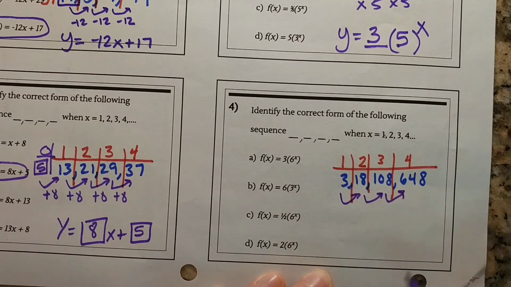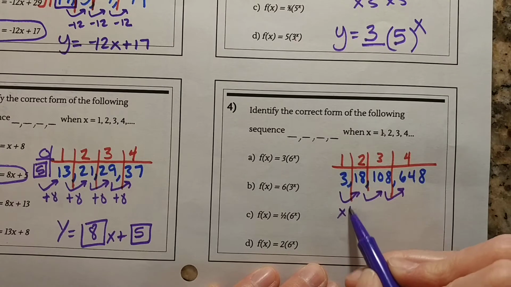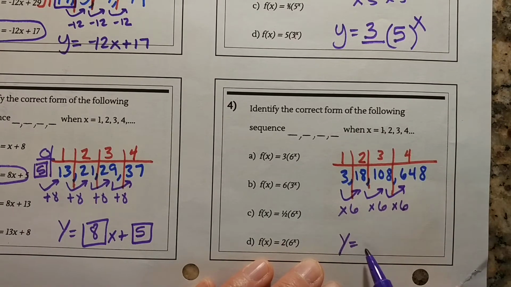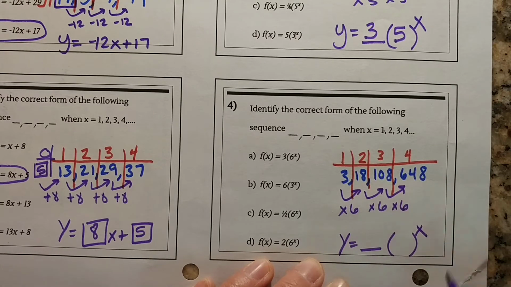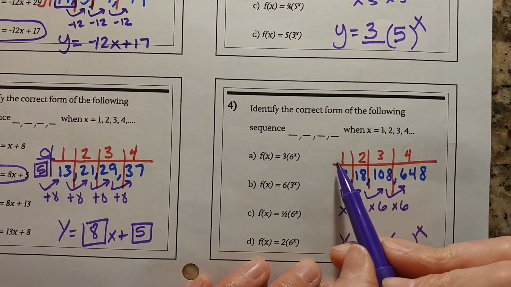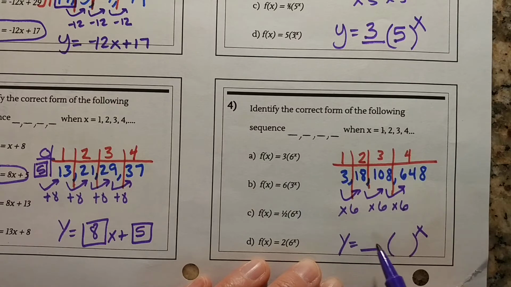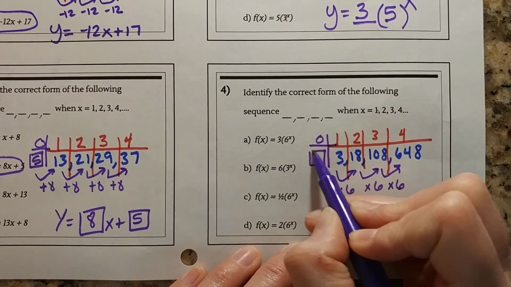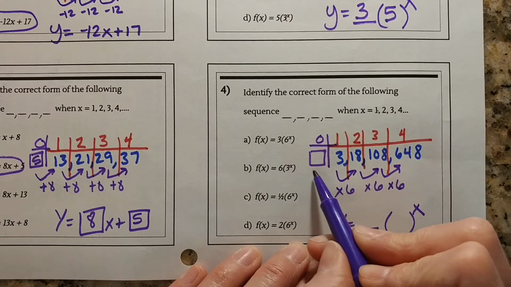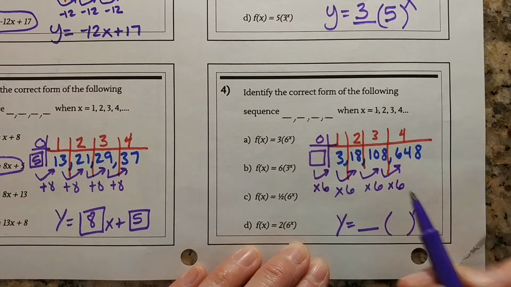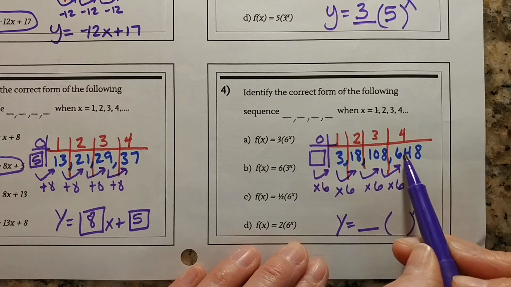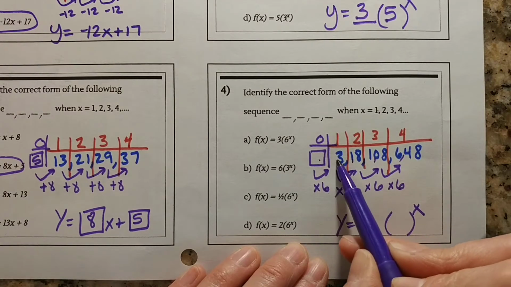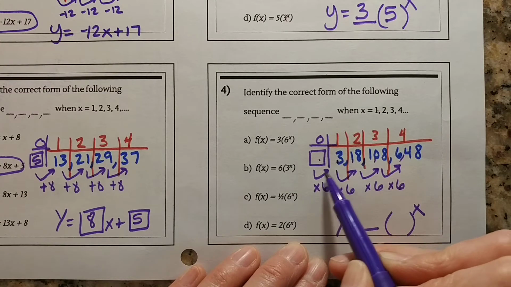If you look at the numbers and try using your calculator, you'll see that this is multiplying by 6 each time. So let's write our function rule. We're going to have to go back to the 0 because we know that this is the y-intercept when x is 0. Now remember, the pattern is multiply by 6. If I work my way back here, this is divide by 6, divide by 6, divide by 6, and I have to divide by 6 again.